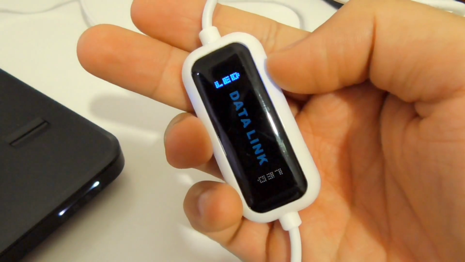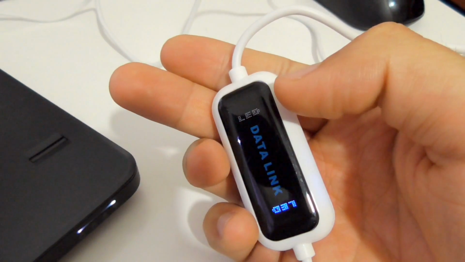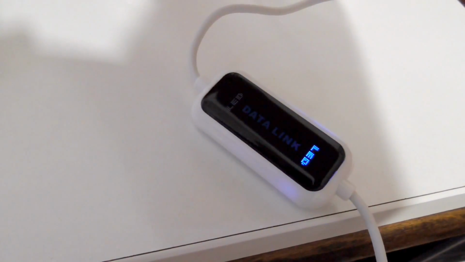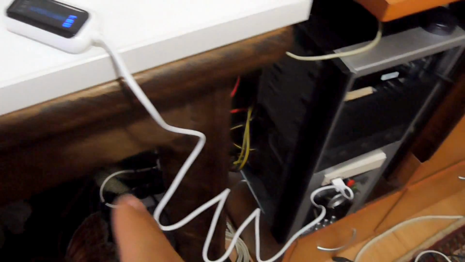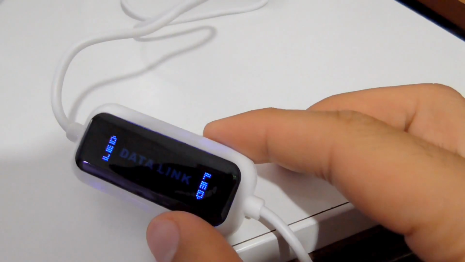You can see the two LEDs are blinking. That means that both of the computers are connected. If I take out one of the cables, then the top one will disappear. So only the other end is connected. Connect that back, the CD drive appears and both LEDs are on.